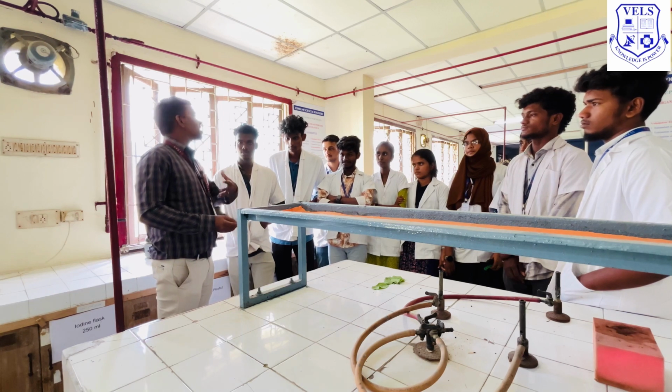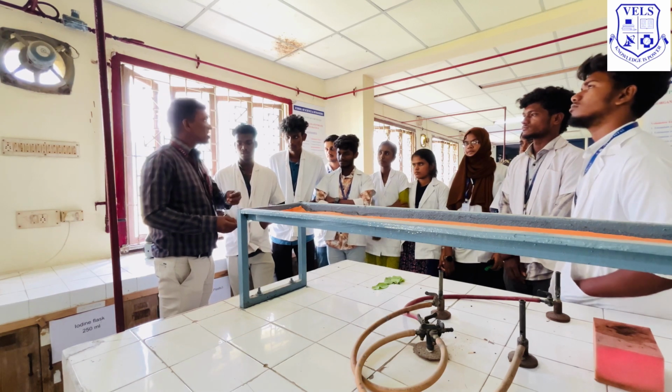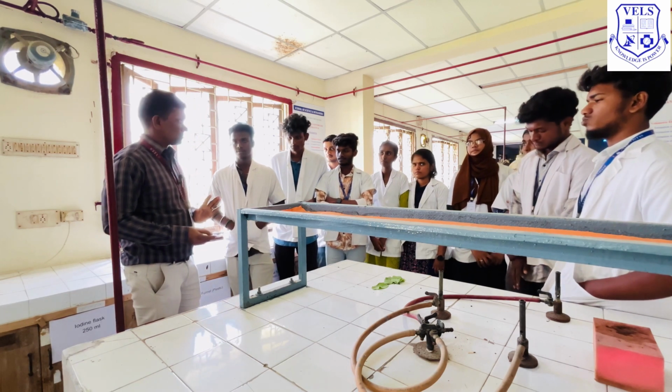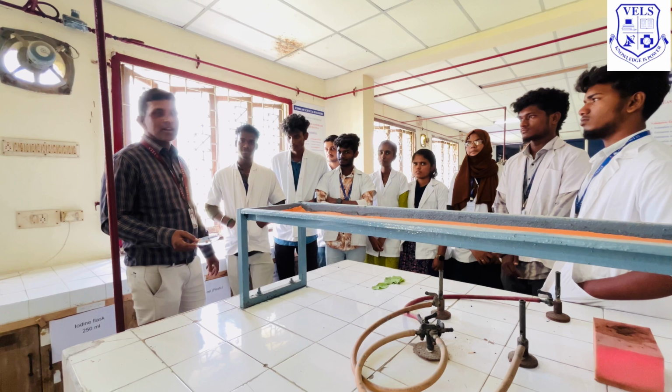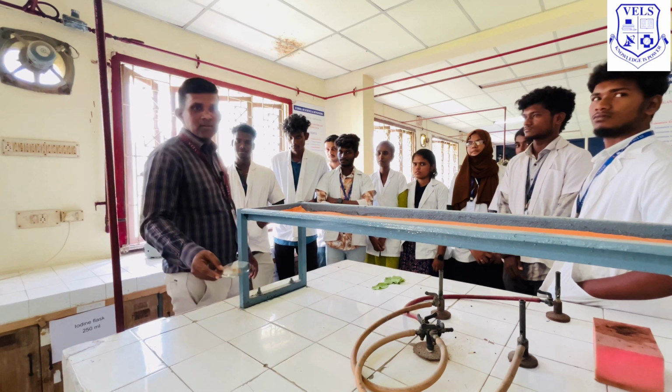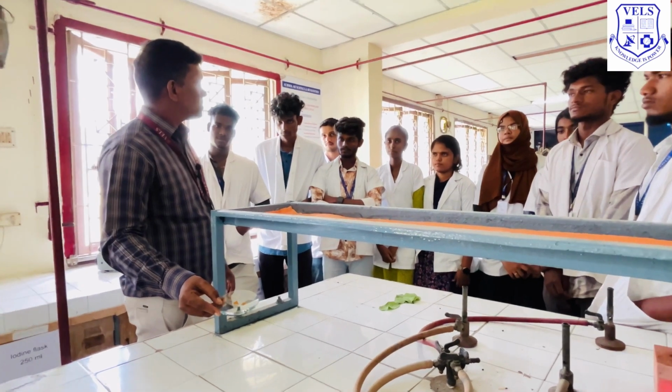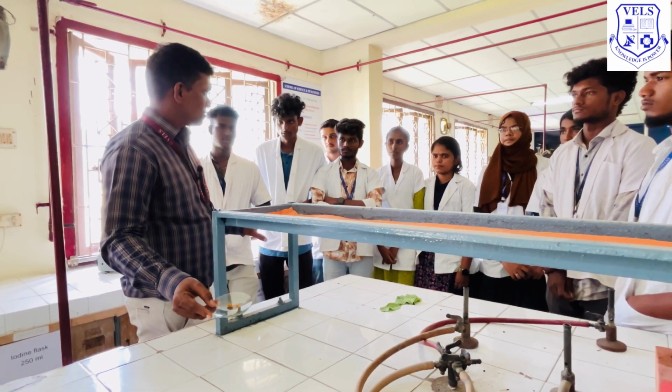In order to get the pure substance, you have to recrystallize this crude sample using the glacial acetic acid. Any doubt? Any queries? Any doubt? I hope it's clear.